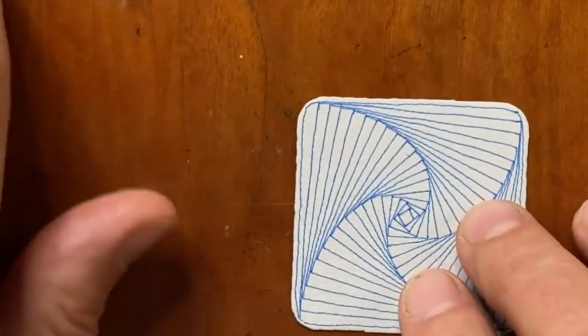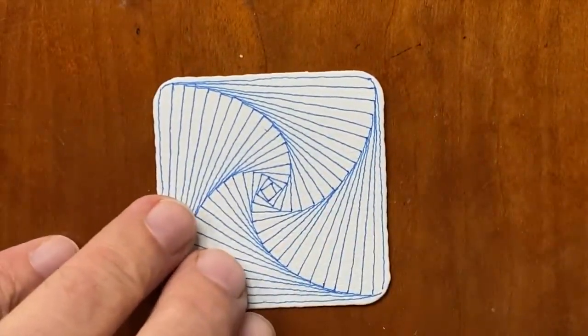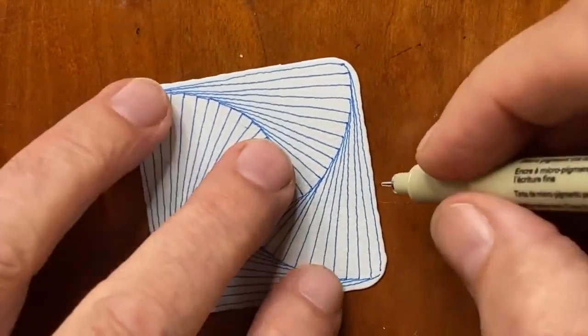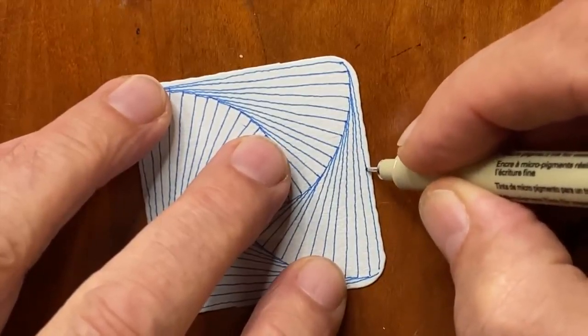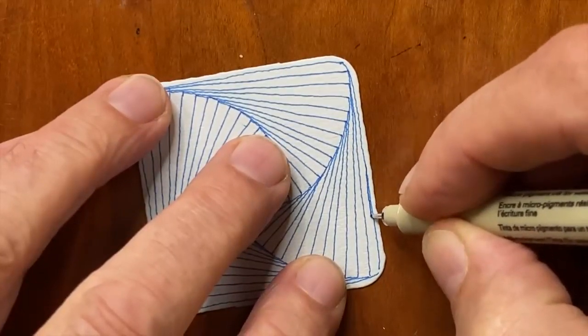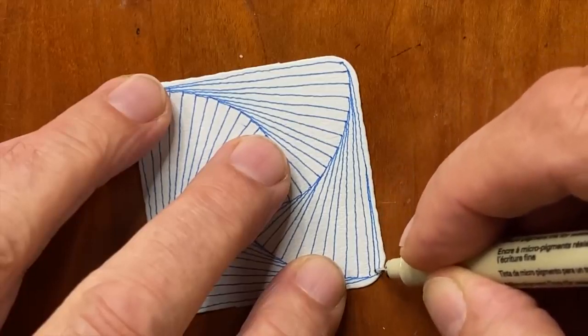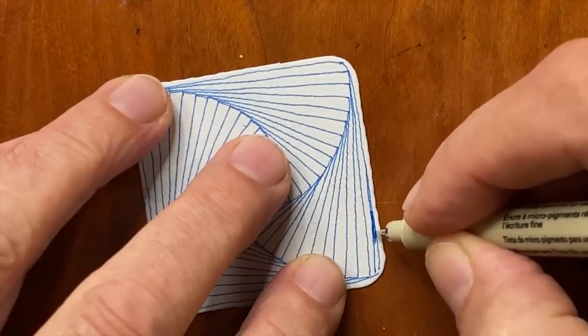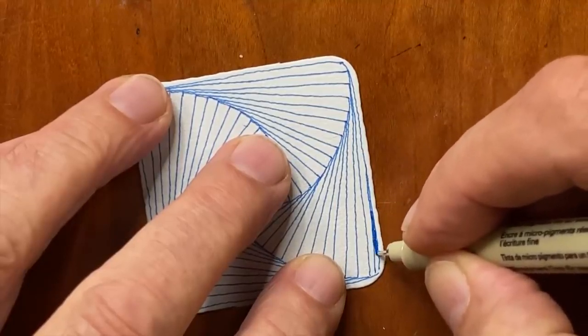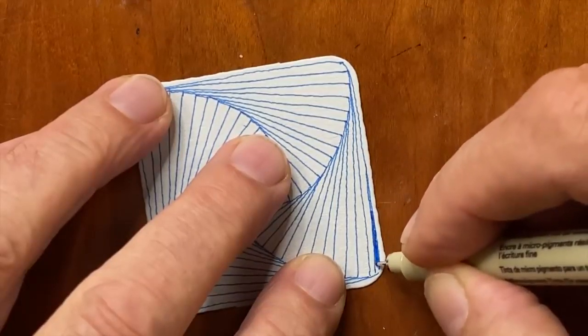Okay, so there they are side by side. And the objective here is to just do two more just like each of those. So we're going to be doing 4 tiles, and then one pair is rotating to the right, one pair rotating to the left.